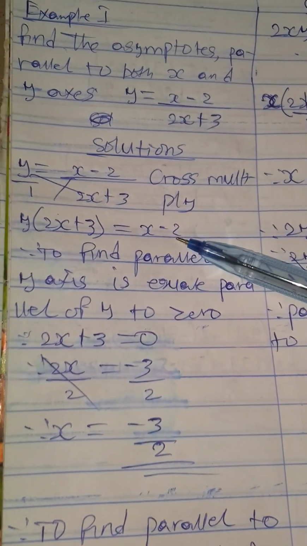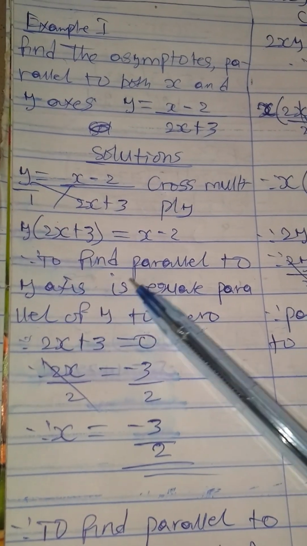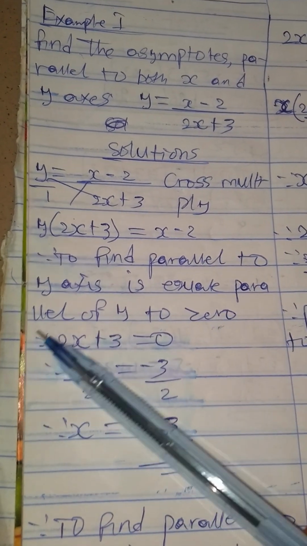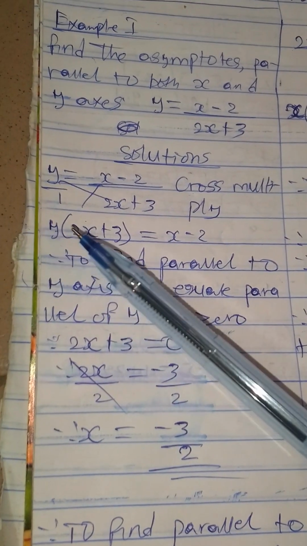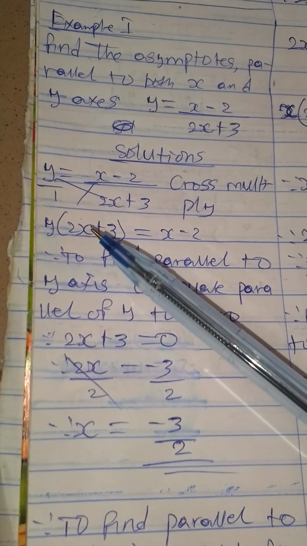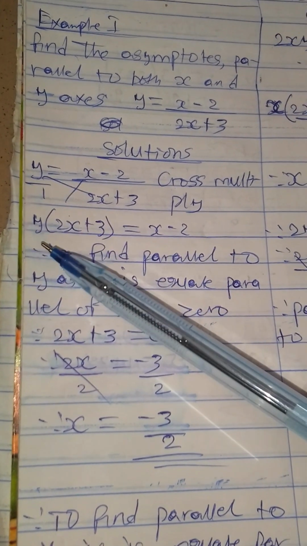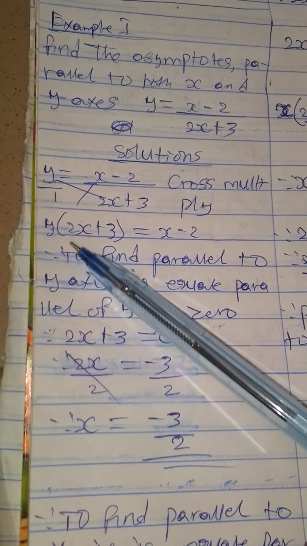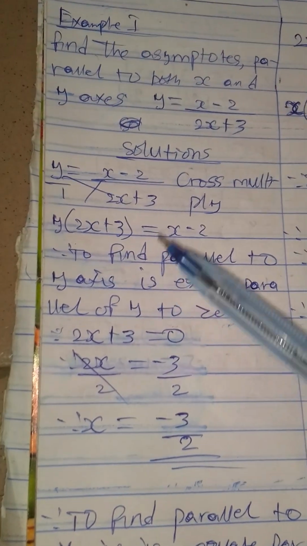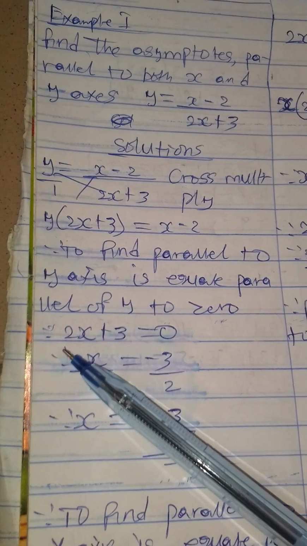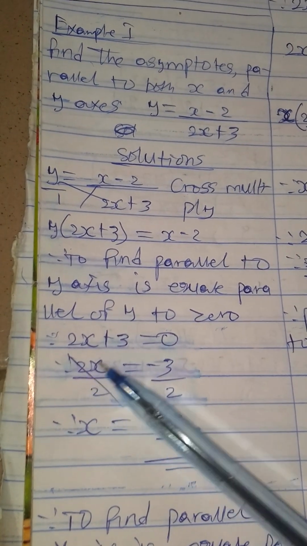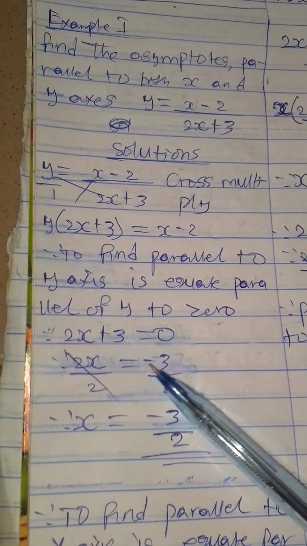Now therefore, after doing that, to find the asymptote parallel to the y axis, equate the coefficient of y to be 0, and the coefficient of y is the expression that has y attached to it. So if you check this, the coefficient of y here is this one. So it means I have to equate everything here to be 0. Therefore, 2x plus 3 is equal to 0. Now dividing, 2x equals what? This crossover becomes minus 3.